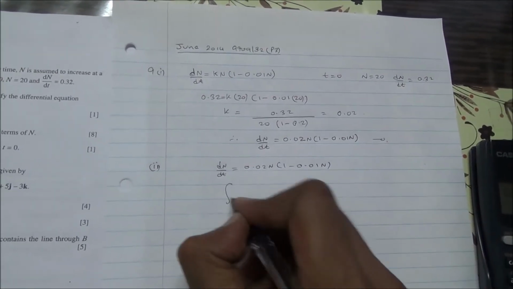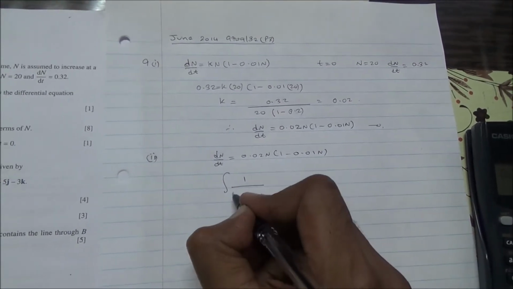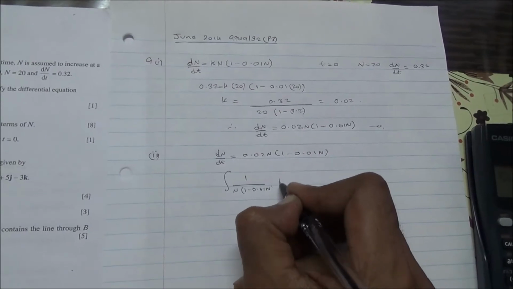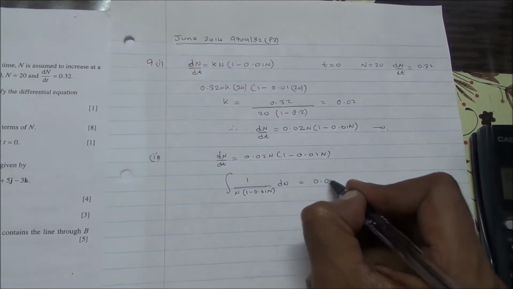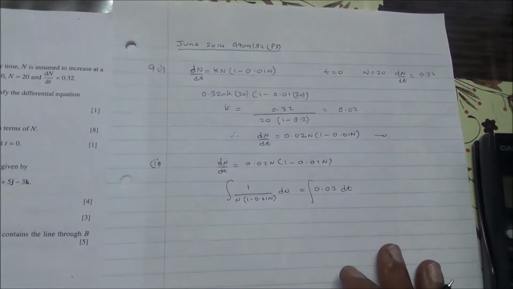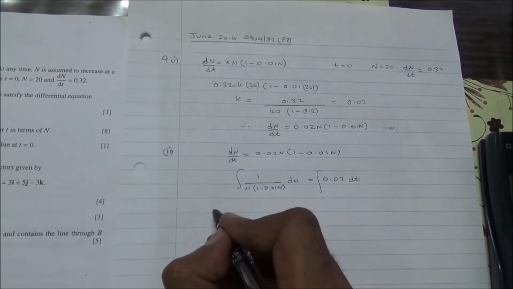Therefore the integral of 1 over n into 1 minus 0.01n with respect to n equals the integral of 0.02 dt.